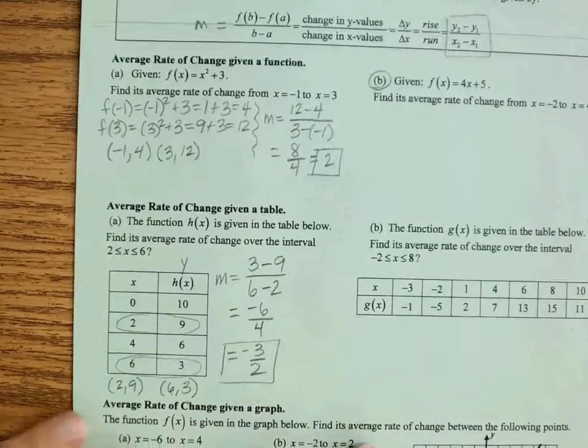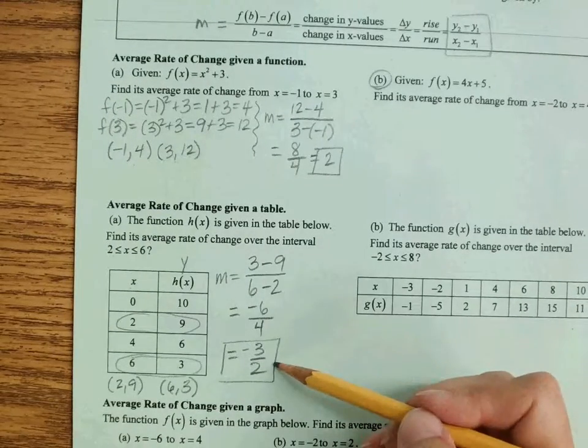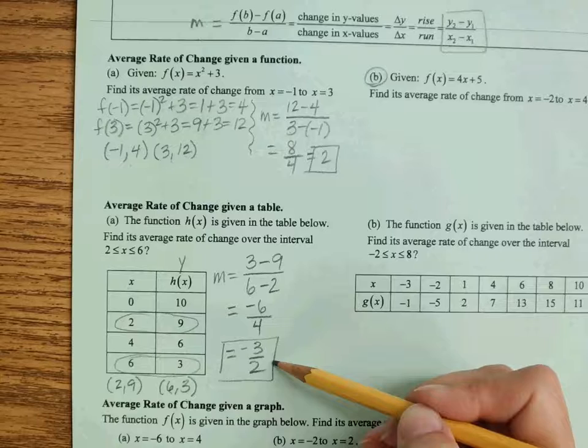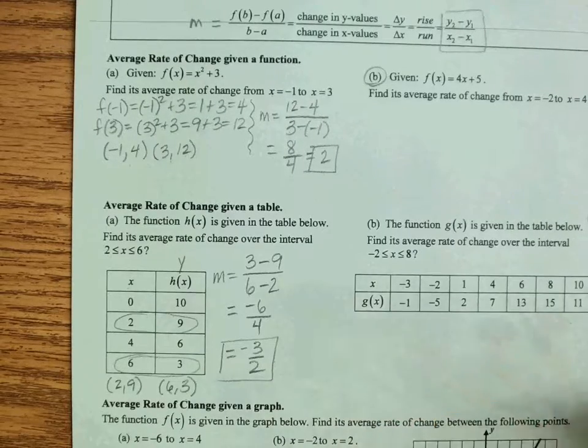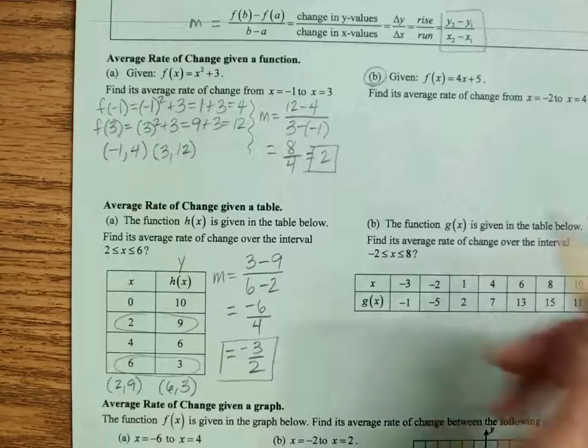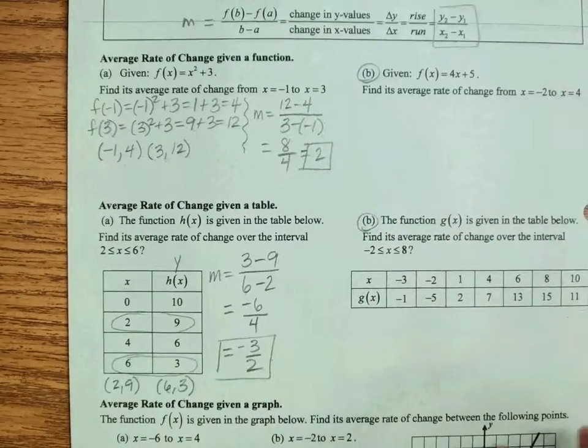Real quick before we go on, slope is always a fraction, okay? Very rarely is it written as a decimal. It was on the front, but they told you to write it as a decimal. When they don't tell you, the default will be fraction, okay? And we'll do B next time I see you in class. All right, one left to do.